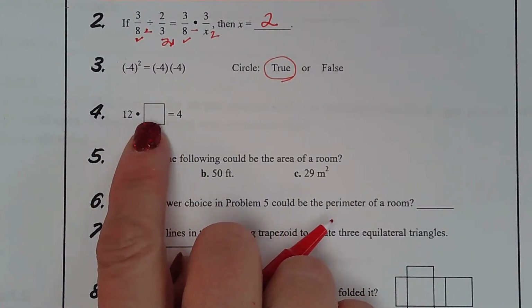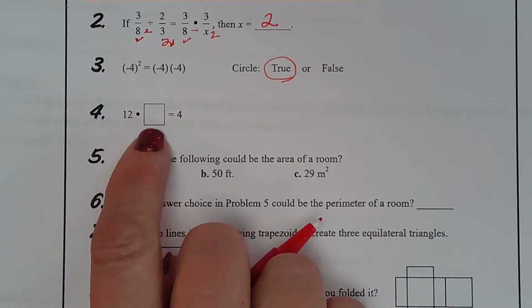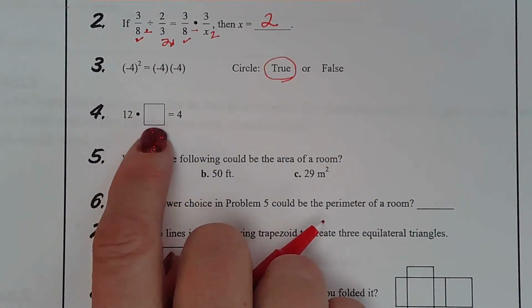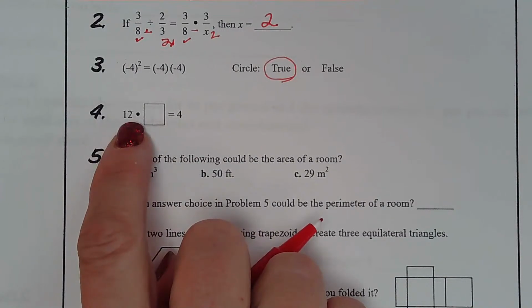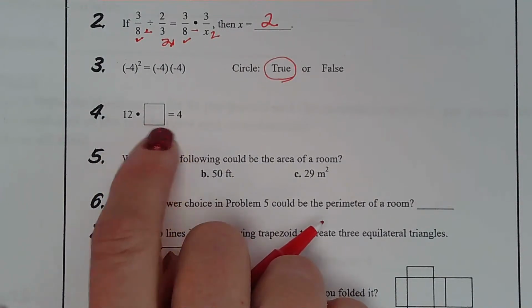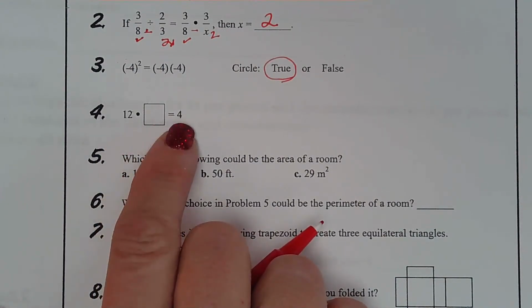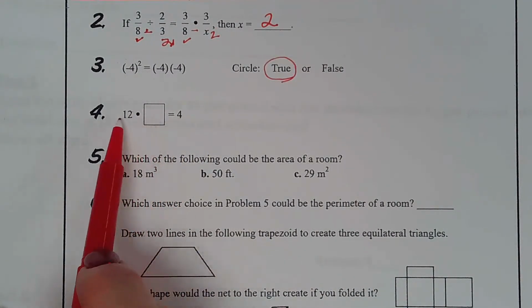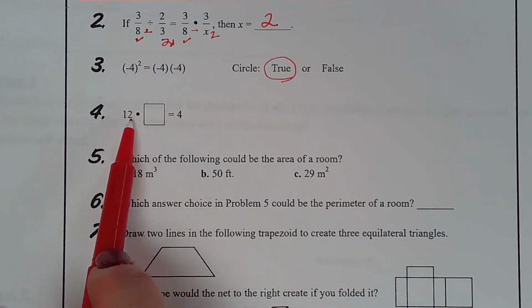I wonder how many people put 3 here. 12 times 3 is 36. So 3 is not a right answer. Notice that this 12 is getting smaller. What can you multiply by to get something smaller? It would have to be something less than 1. 12 times 1 is 12. So you're going to be multiplying by a fraction.